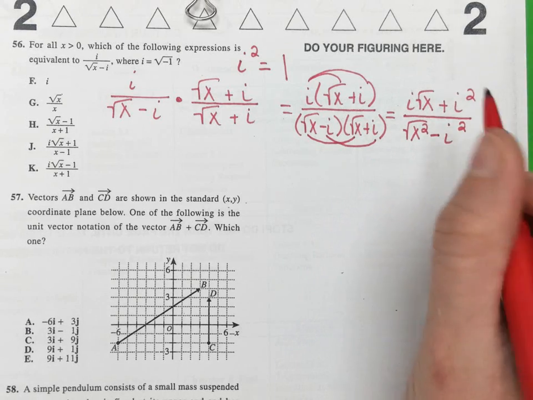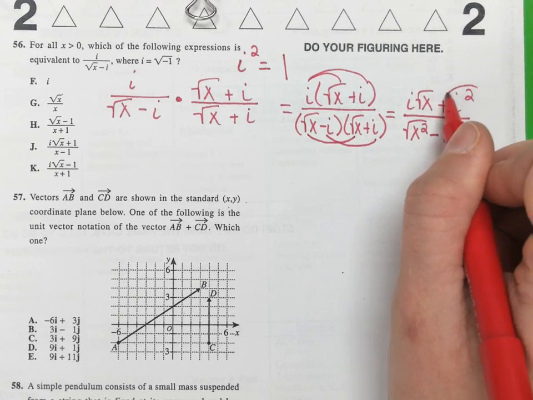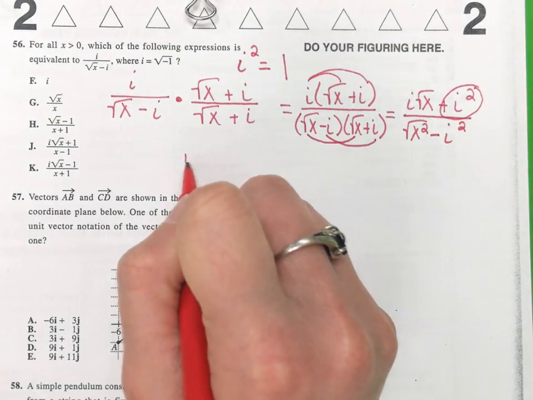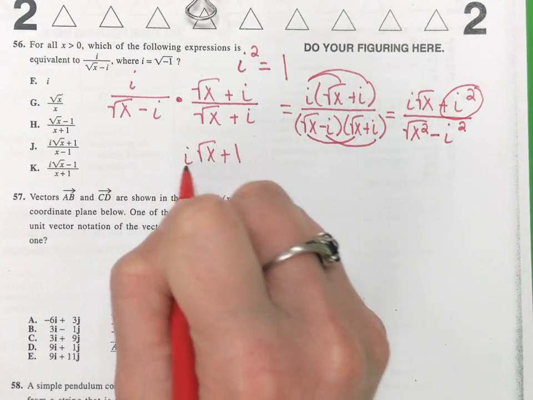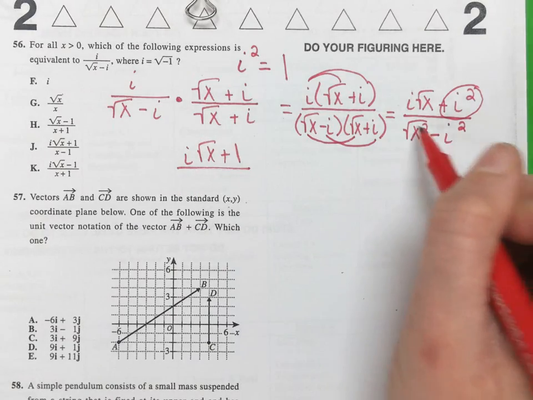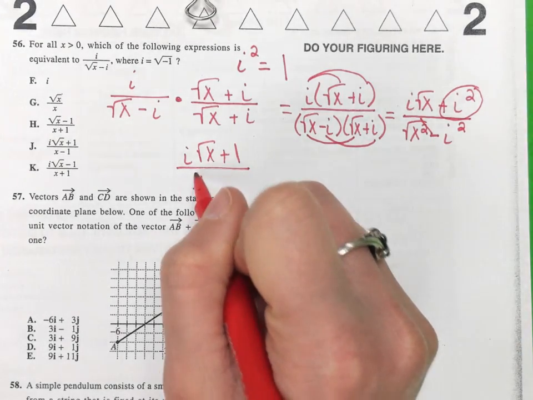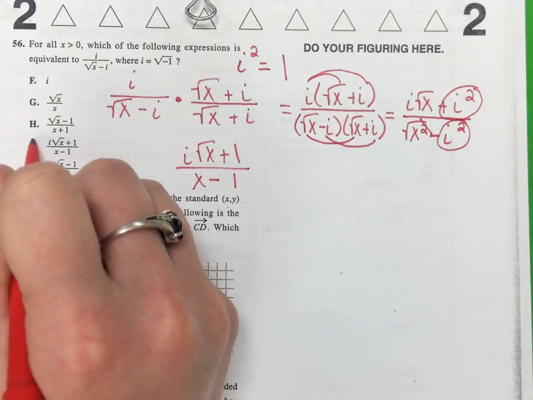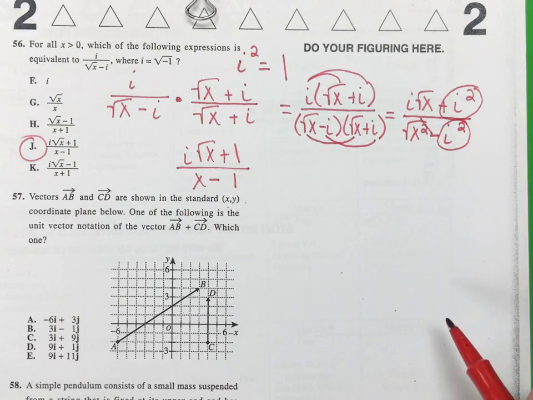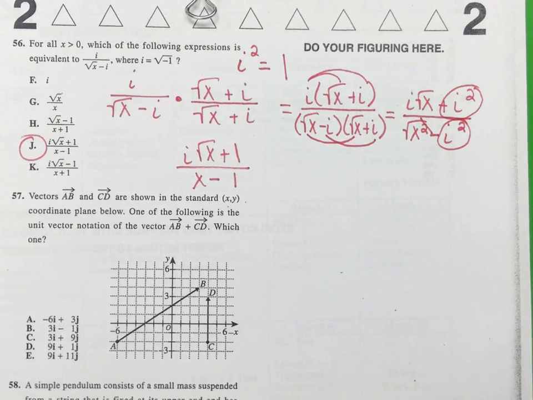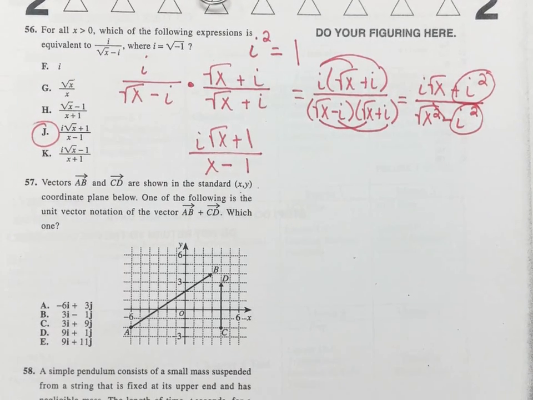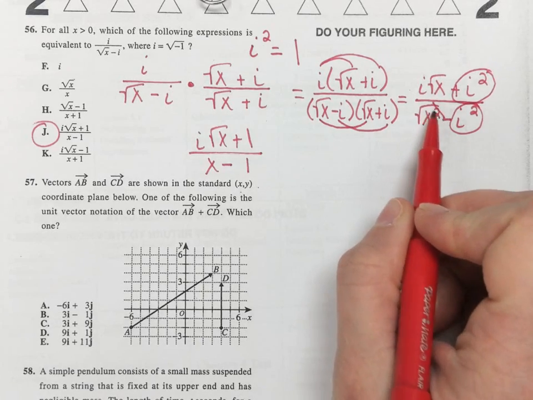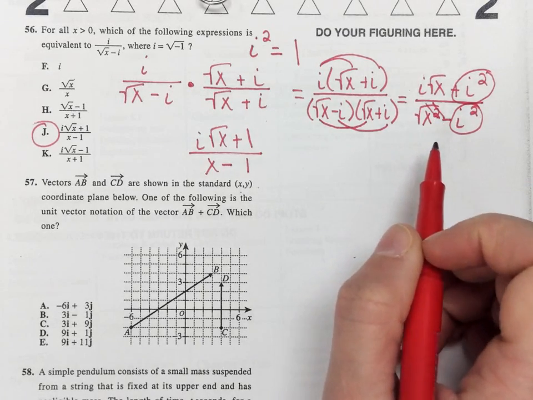Very good. All right, so let's go through this. So this right here is positive 1. So we have I square root of x plus 1. And the square root and the square cancel out. So it's x minus I squared is 1, which was J. Y'all okay? It always makes so much sense when you do it. The square root and the square, so at least you would just get x.